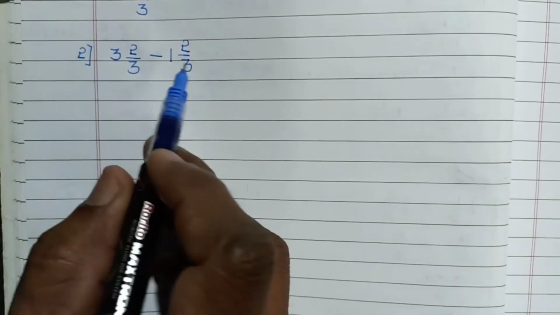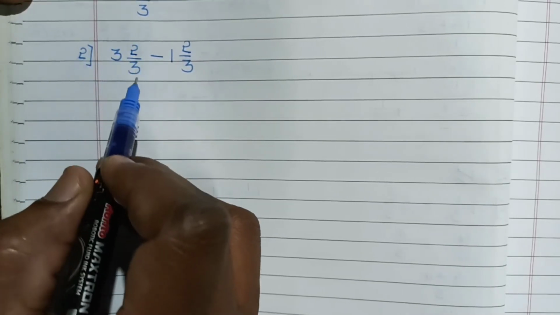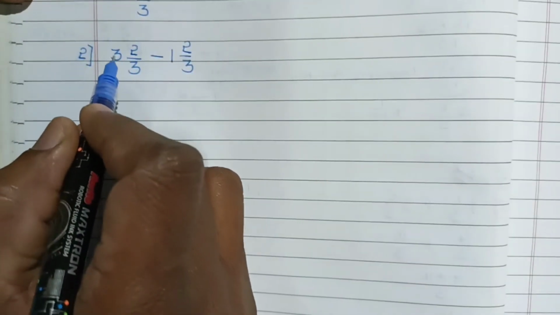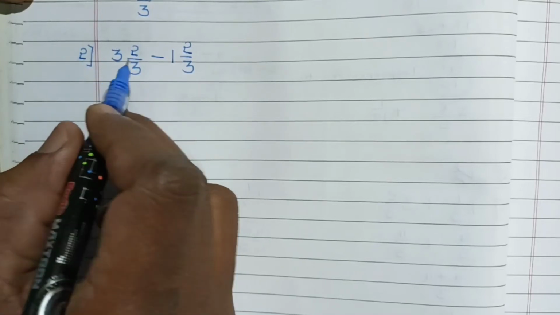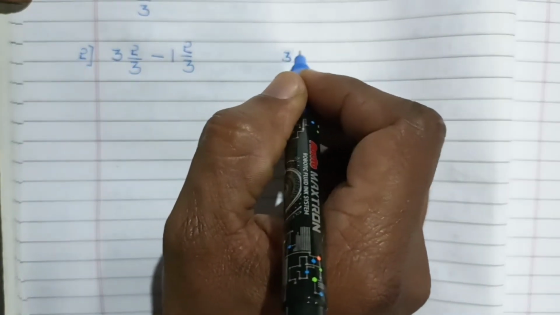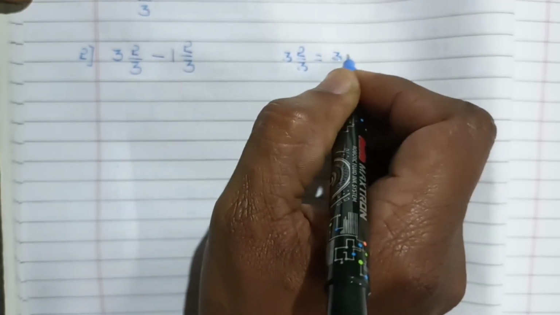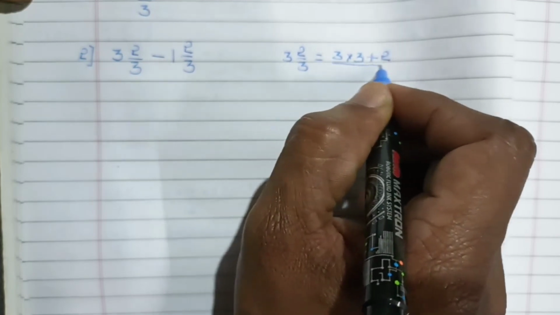So let's do the second subtraction of mixed fraction. So these are the two mixed fraction given here, 3 into 2 upon 3 and 1 into 2 upon 3. So first you have to do the conversion of this mixed fraction to improper fractions. Let me write this mixed fraction here, 3 into 2 upon 3. So 3 into 3, this is plus operation you have to write, then plus 2 divided by 3.